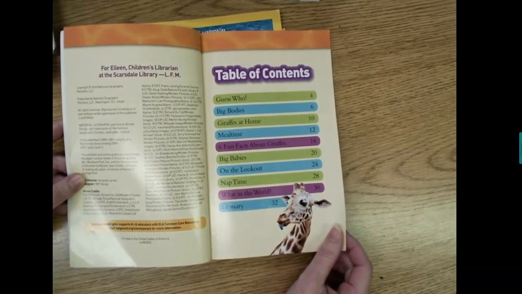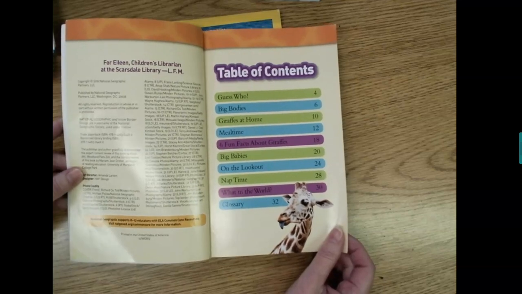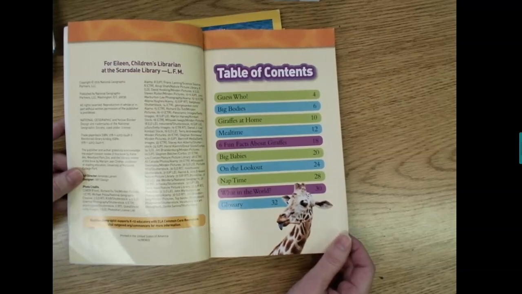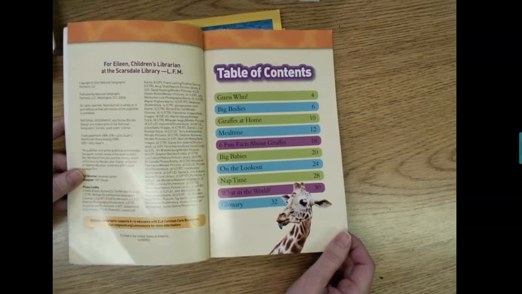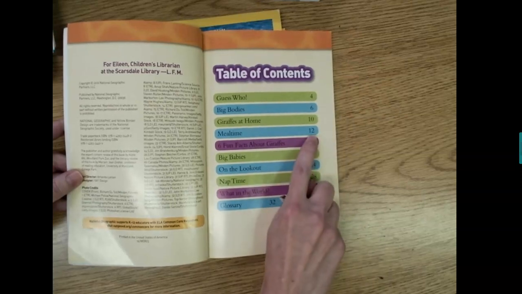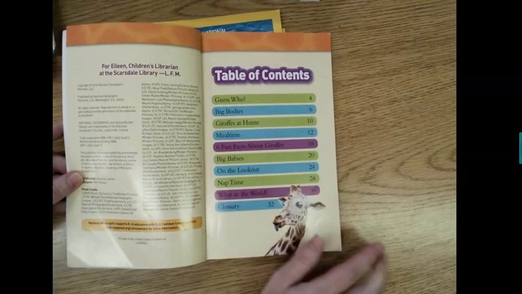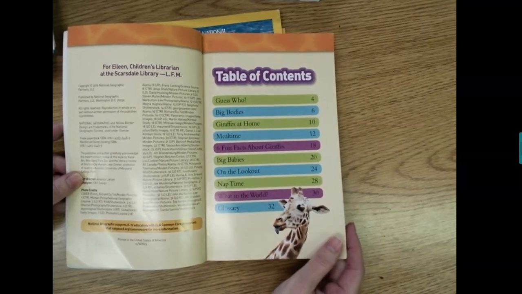Now turn and tell your buddy, what page should I turn to if I want to learn more about what giraffes eat? Good job, readers. Did you say page 12? Because that says mealtime. And that's probably going to be about what they eat.